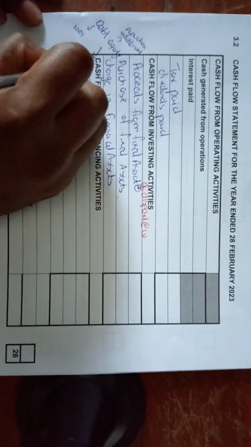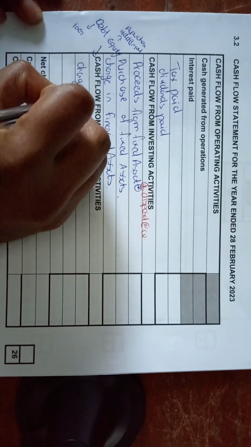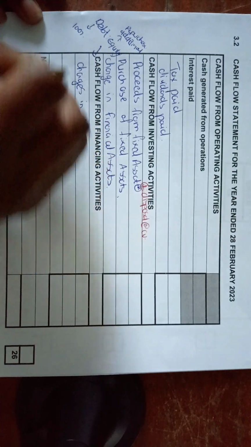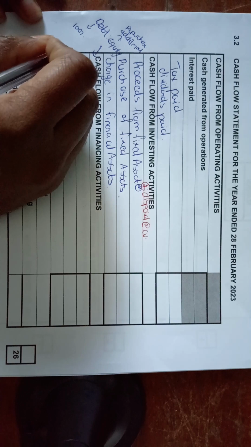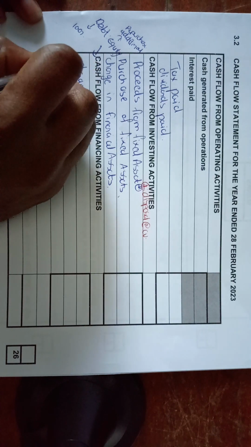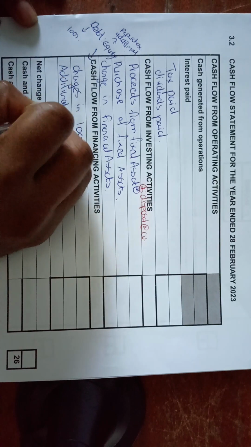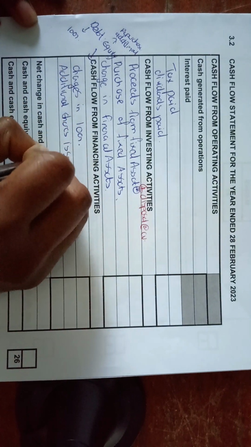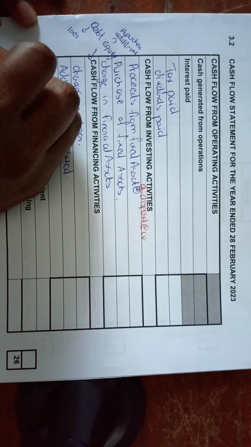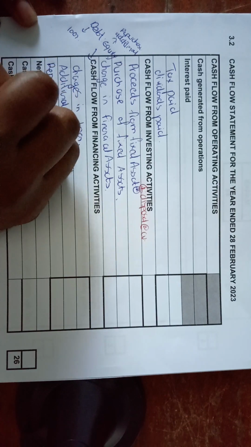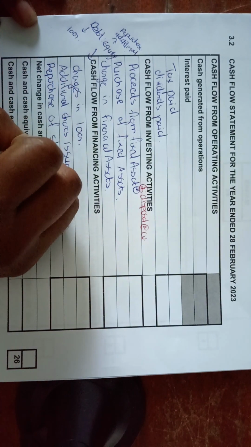So the first thing we can say is changes in loan, and then we can say additional shares issued, and then repurchase of shares.